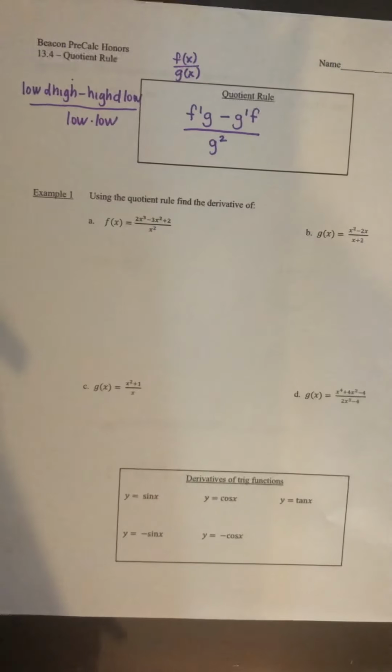I like the one in the box. That's just the way I was taught it. But your call, okay? It's whatever you're comfortable with.